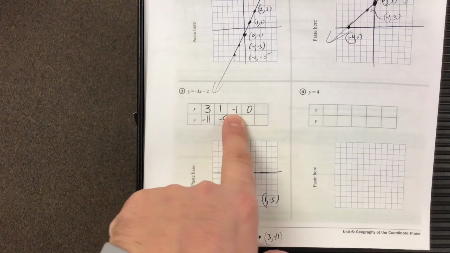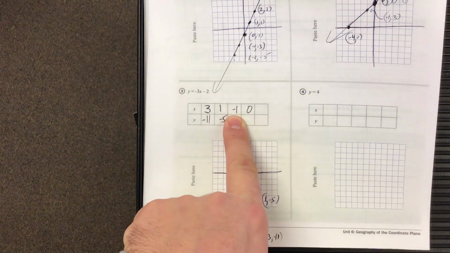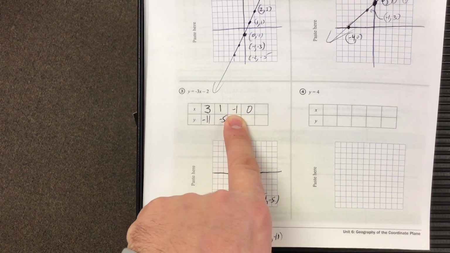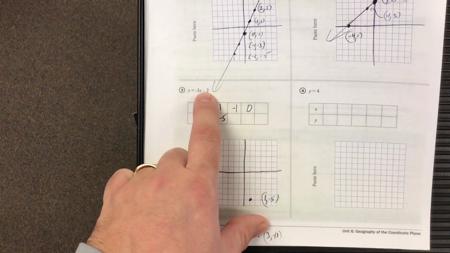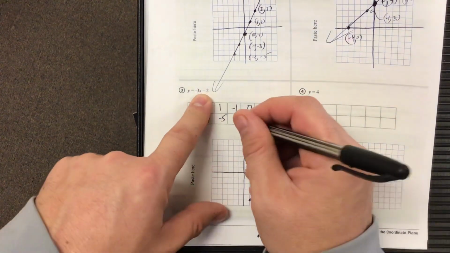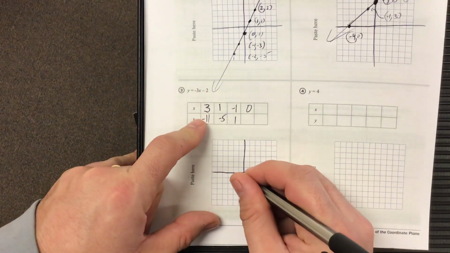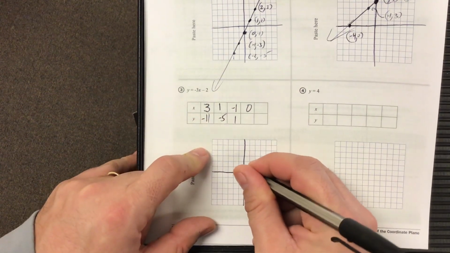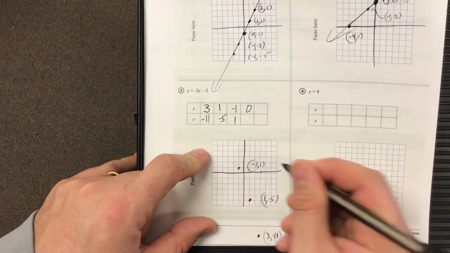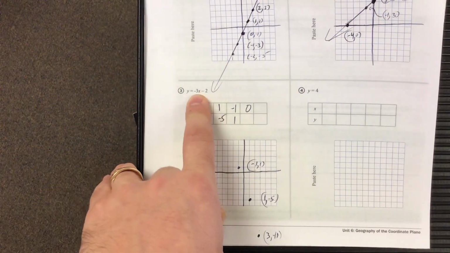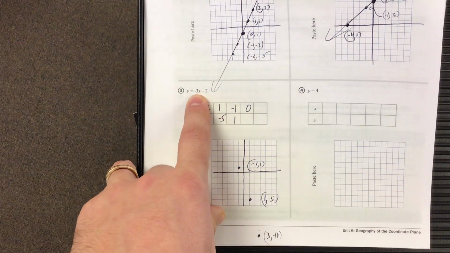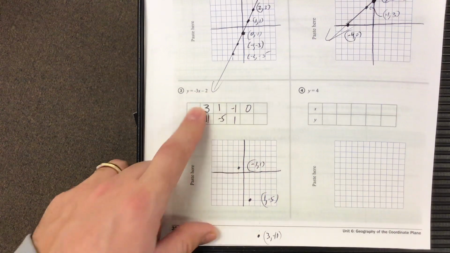Negative 3 times negative 1 is positive 3. Minus 2 would be 1. Then negative 3 times 0 is 0, minus 2, negative 2.